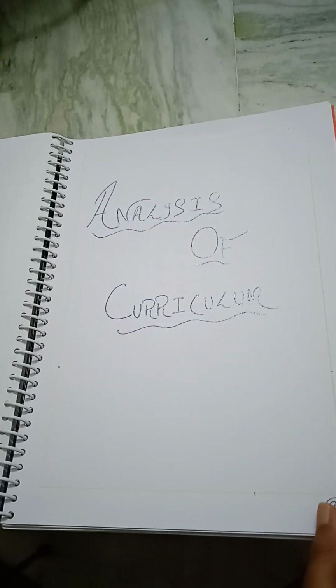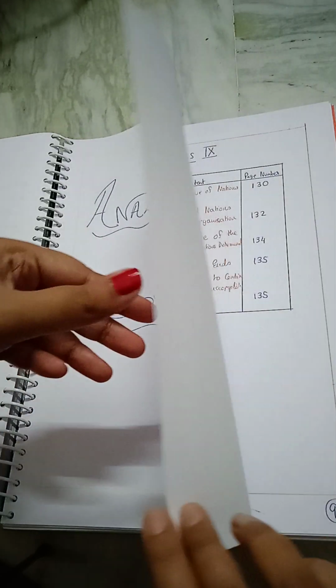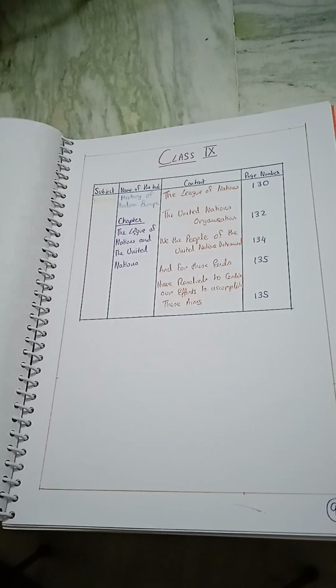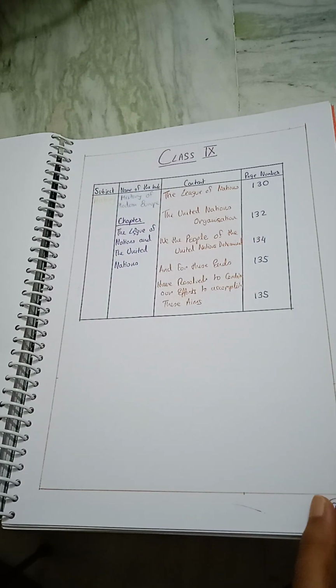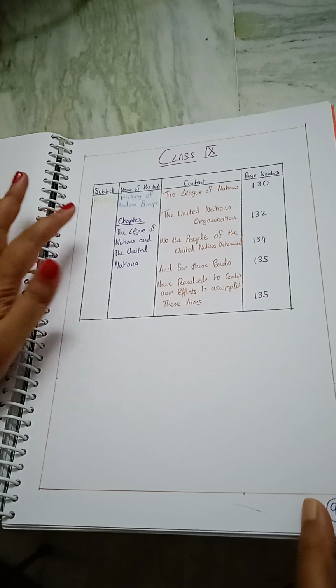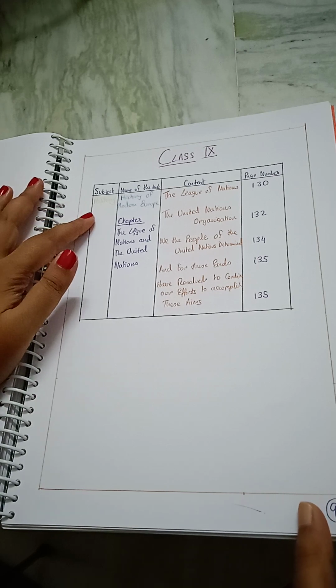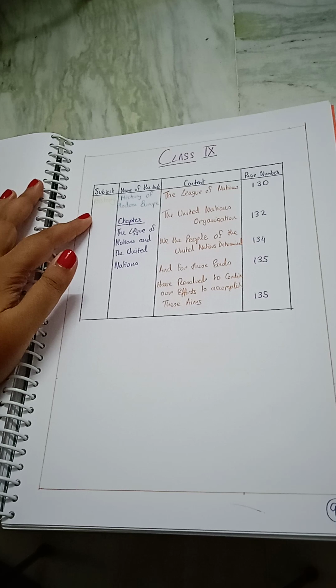Then this is the analysis of curriculum. Here I have taken two classes, class 9 and class 10. Here I have written the subject, as my method paper is history. Your method paper is very important. Here you have to write it on the basis of your method paper. As my method paper is history, I have written history.